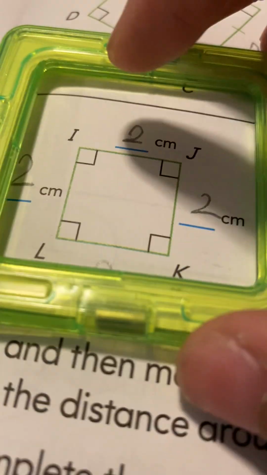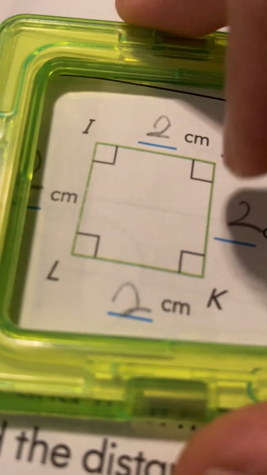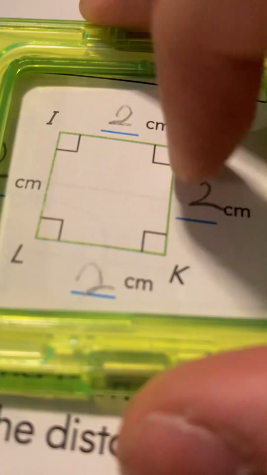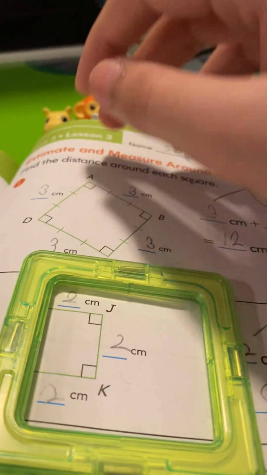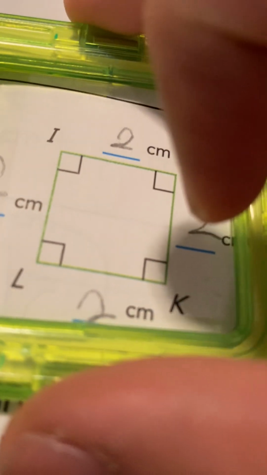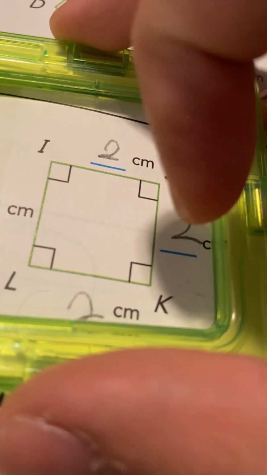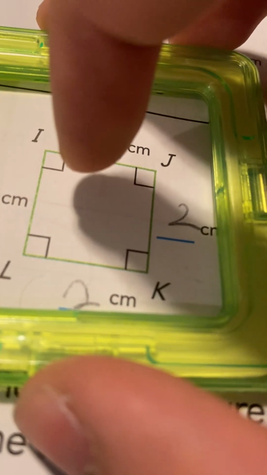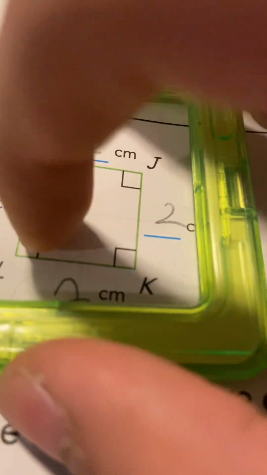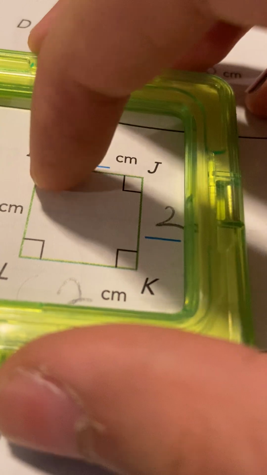There we go. Now, while Fries is getting that super important writing utensil, or tool as I should call it, we could just estimate what these lengths are. Or actually, no. We could just figure out why all of these are square corners. Now, the reason why all four corners of this square are square corners is because when you annotate, that means to show in detail, the corners are shaped like squares.